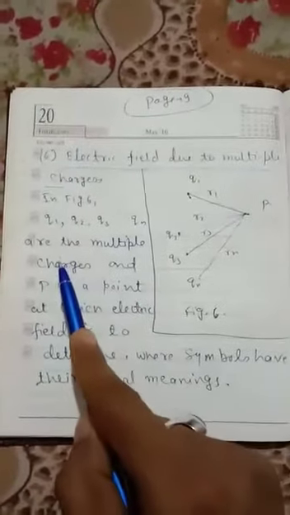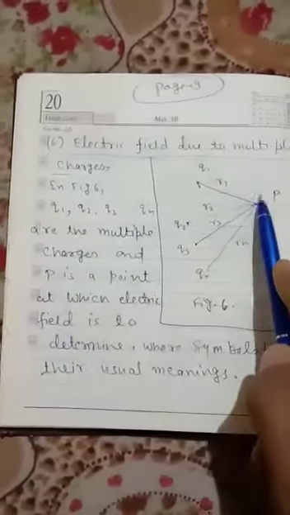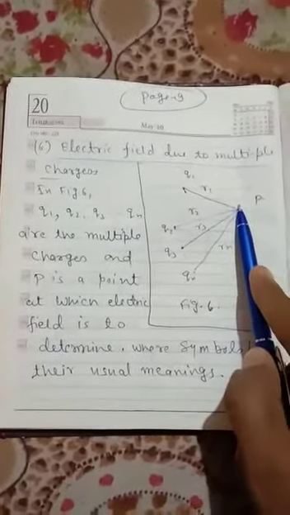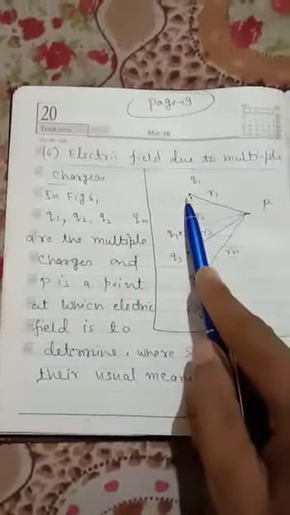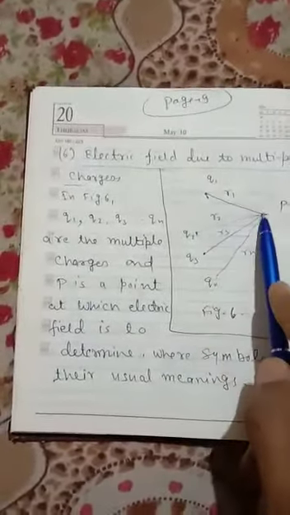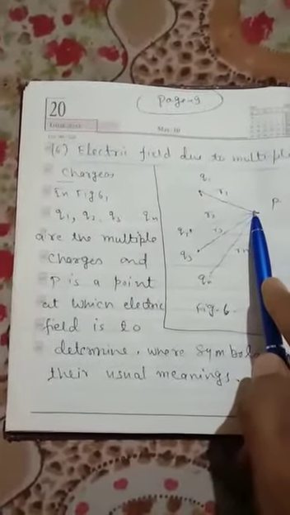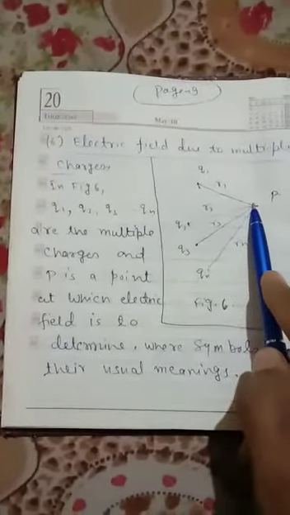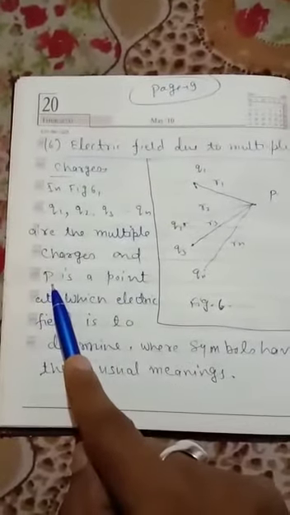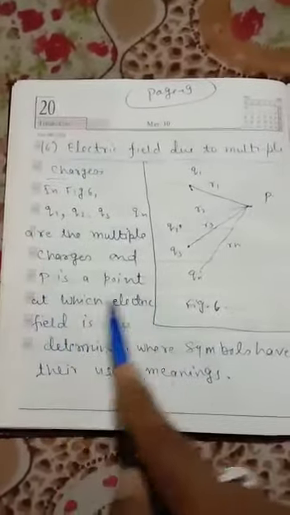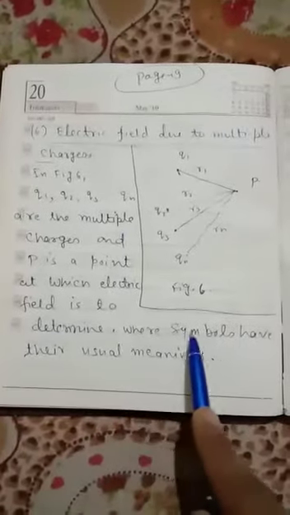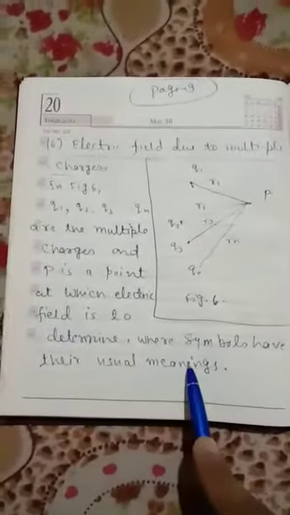They are multiple point charges, and P is a point. I told you in the last video number 7 about the electrical field that two things are important: one is the charge and the other is the distance, or the point at which you want to calculate the electrical influence. Mathematically or physically it is called the electrical field. Q1 to Qn are the multiple charges and P is the point at which the electric field is to be determined.